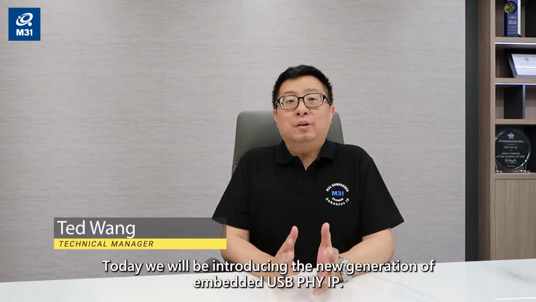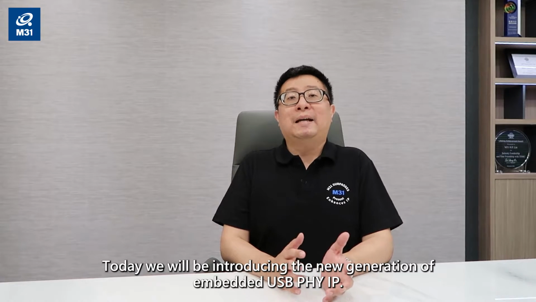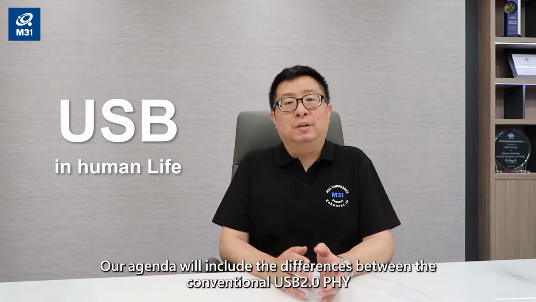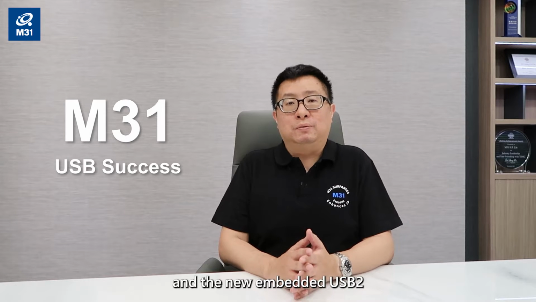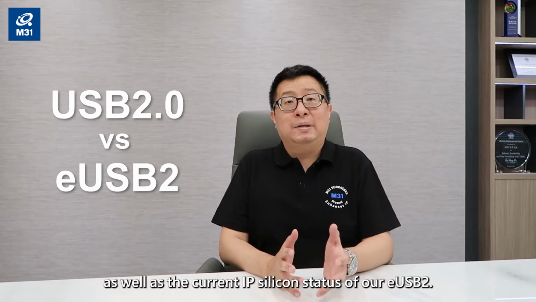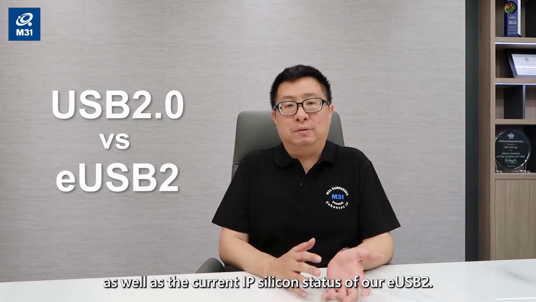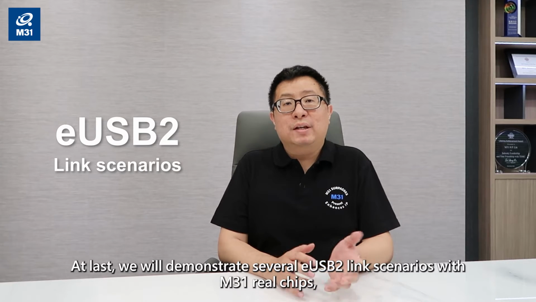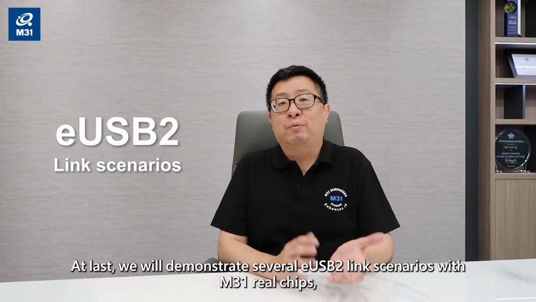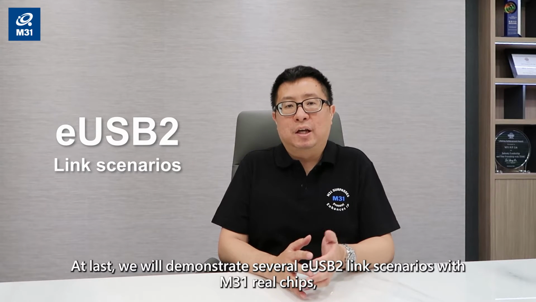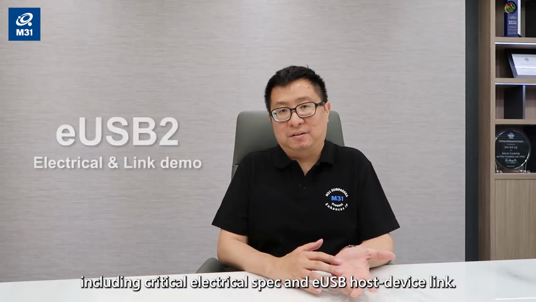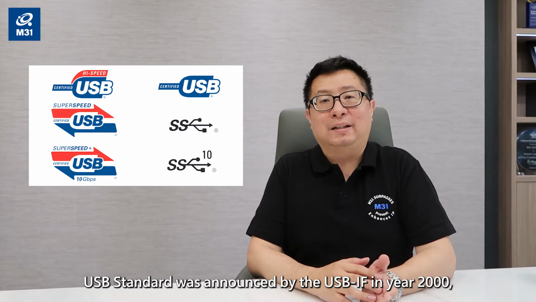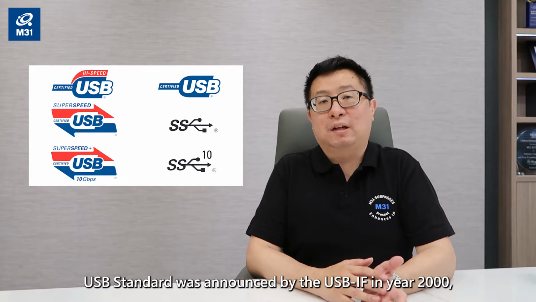Today, we will be introducing the new generation of embedded USB2 IP. Our agenda will include the difference between conventional USB 2.0 and the new embedded USB2, as well as the current IP silicon status of our eUSB2. At last, we will demonstrate several eUSB2 link scenarios with M31 real chips, including critical electrical spec and eUSB host device link.